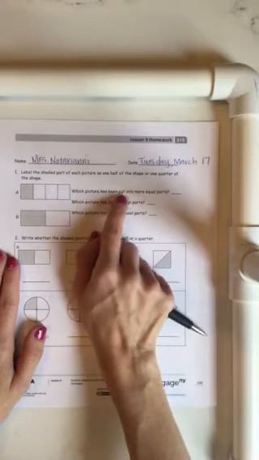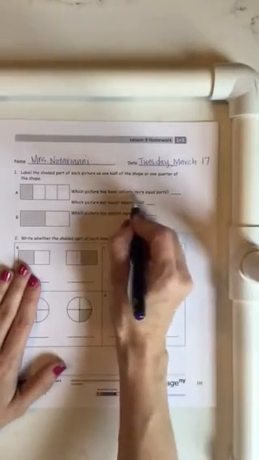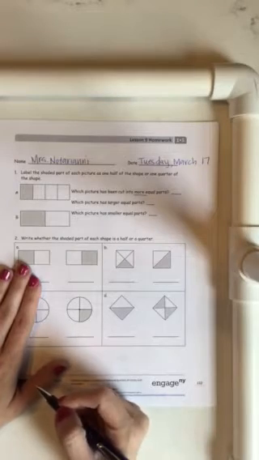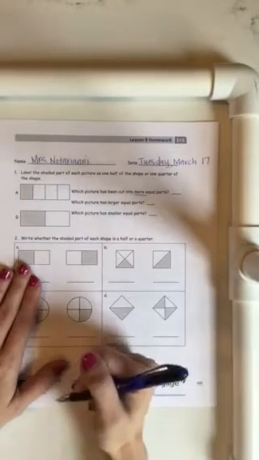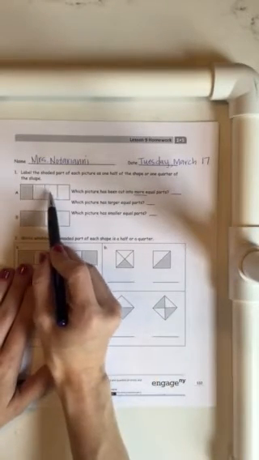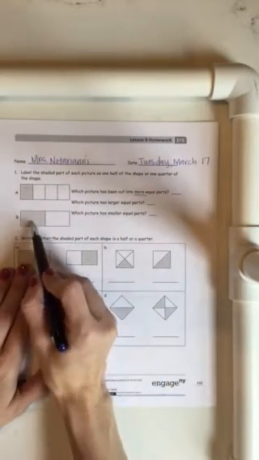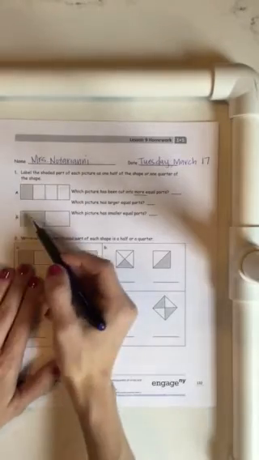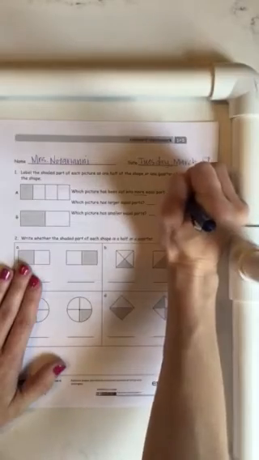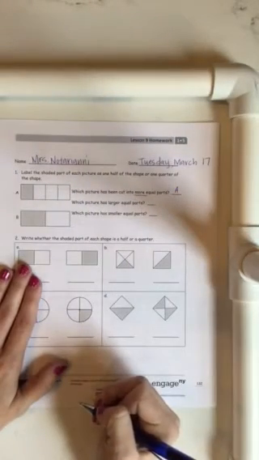Which picture has been cut into more equal parts? And that's really the important thing I'm looking for here, is that word more in the equal parts. What we're thinking about is, who can I feed more to? How many people can I serve? I can clearly serve 4 people with shape A, whereas shape B, though they may get a bigger piece, I can only serve 2. So I want to put that A has more equal parts.